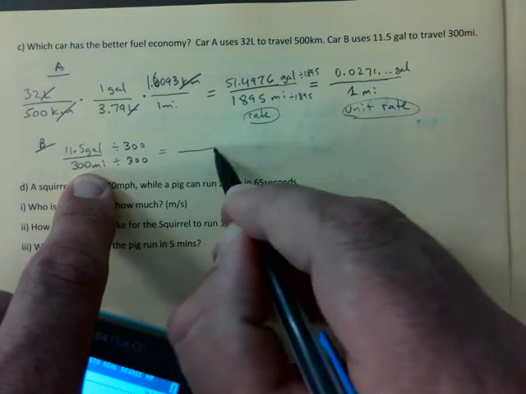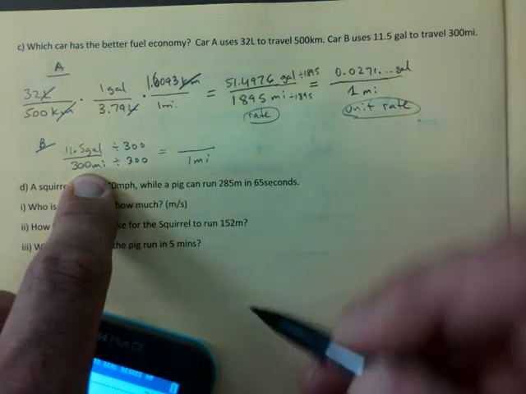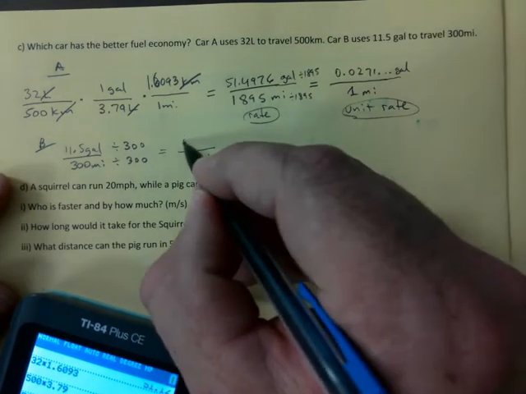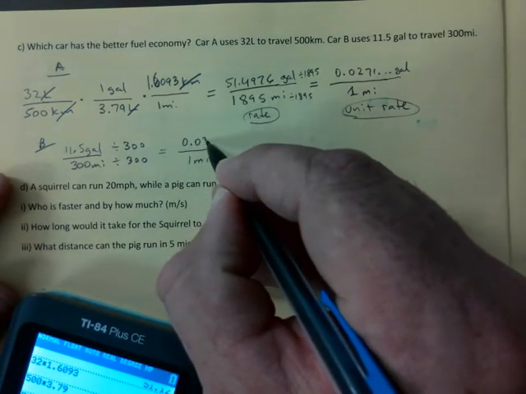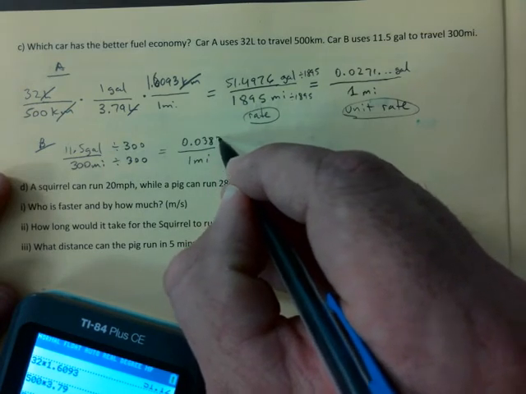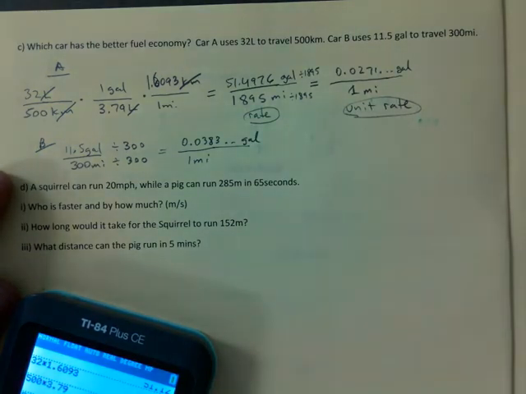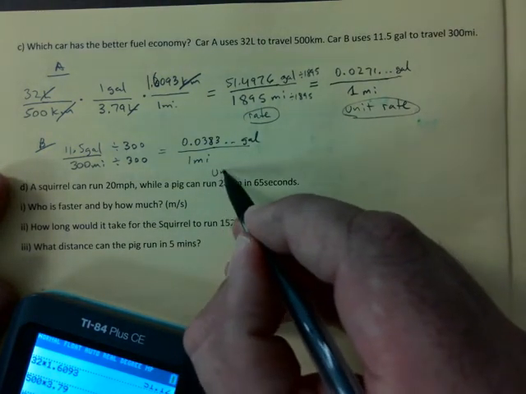So I'm obviously going to get 1 mile here, and 11.5 divided by 300, that's 0.0383, and it keeps going. So this is a unit rate.